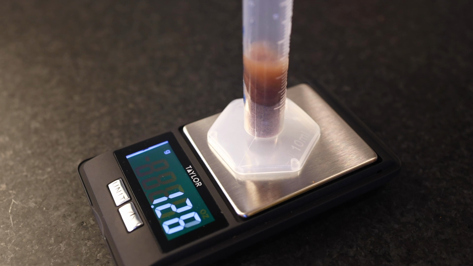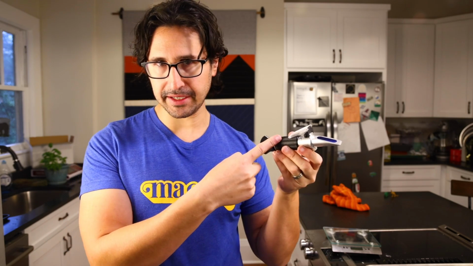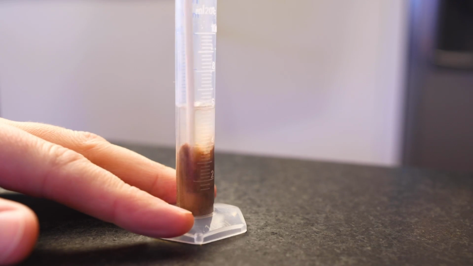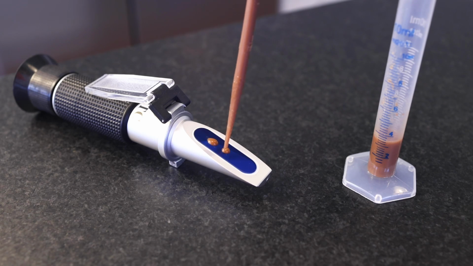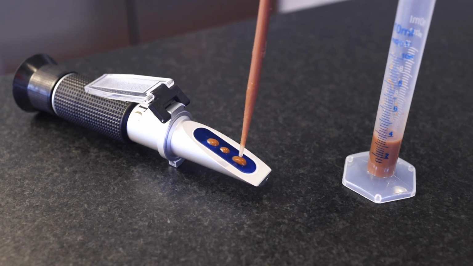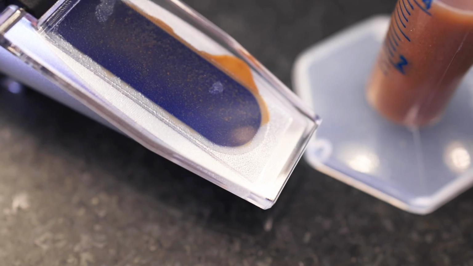Now, even if my brownie was 100% sugar, I can be assured that it'll be down to the 0 to 30 range that this thing is built to detect. I'll stir that up with a clean skewer. They use a glass stirring rod for this in a lab. Then I'll deposit a few drops onto the refractometer. You lay over what is called the daylight plate. It presses the sample flat, and then you hold it up to light and you look inside.